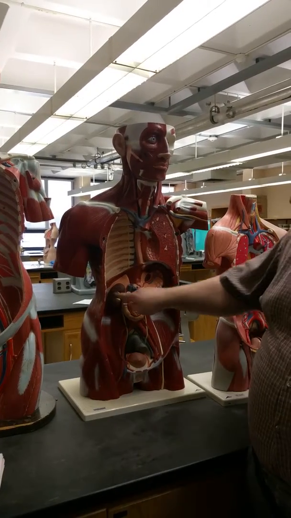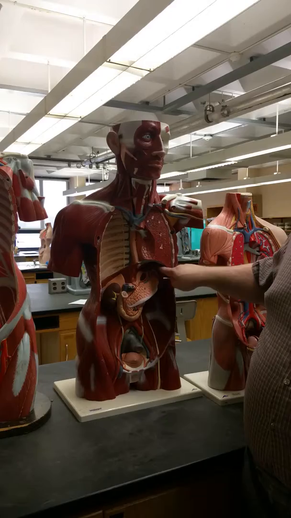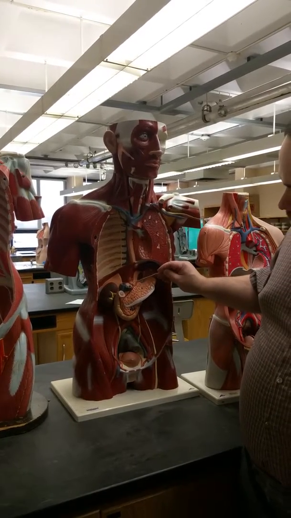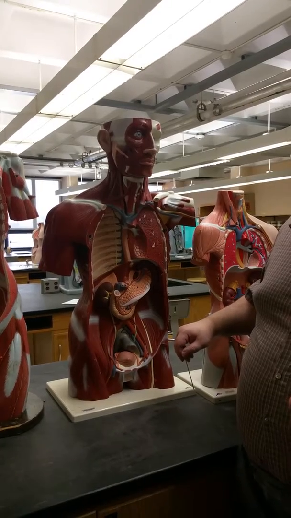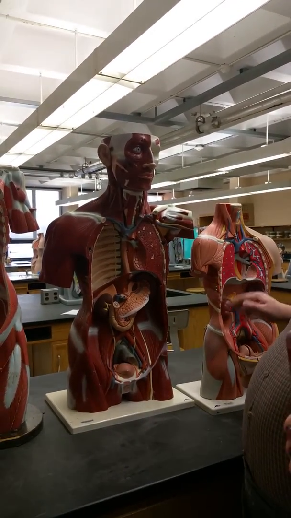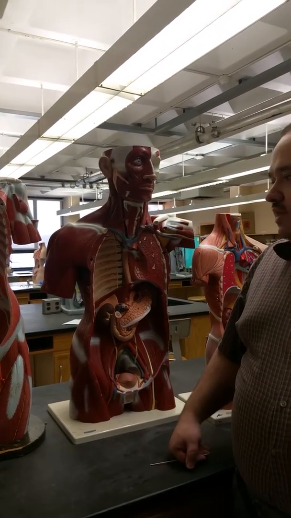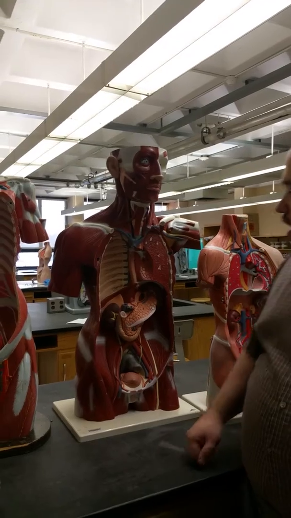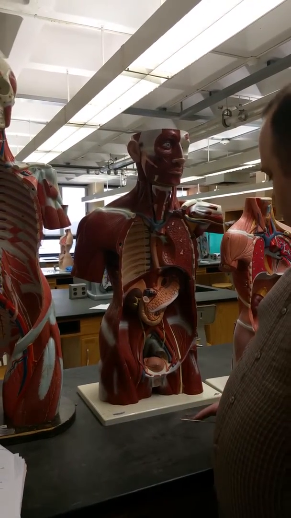This is the spleen. This is the kidney. This is the kidney. This is the spleen. So celiac trunk, splenic artery, and this is obviously the splenic vein. So then you have the superior and inferior mesenteric arteries, but these I'll show you on the demo cat, because they're not clearly visible on any of these models.